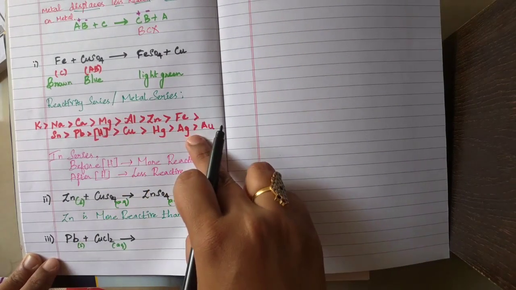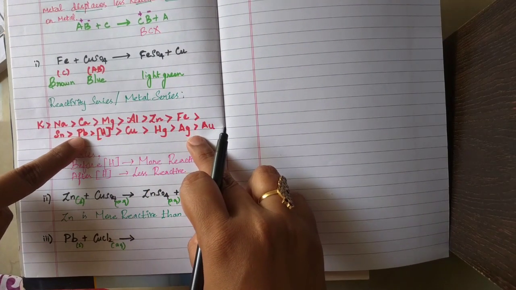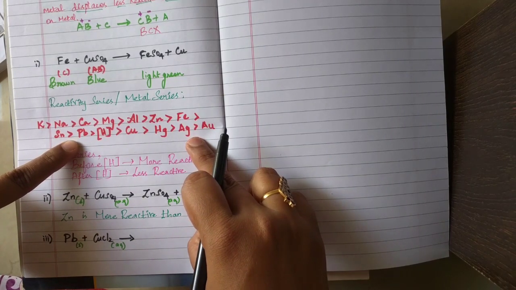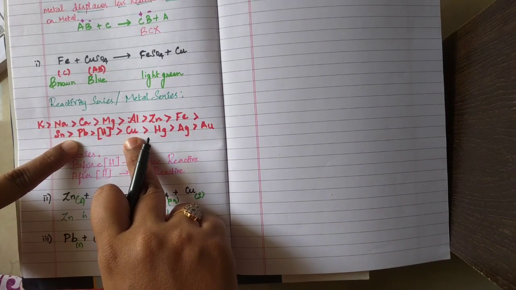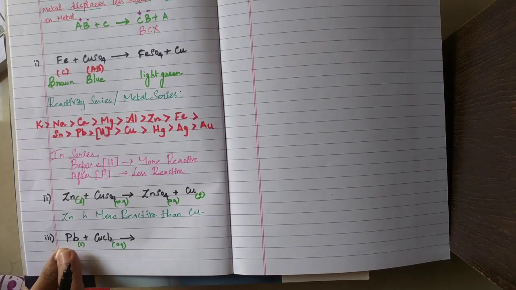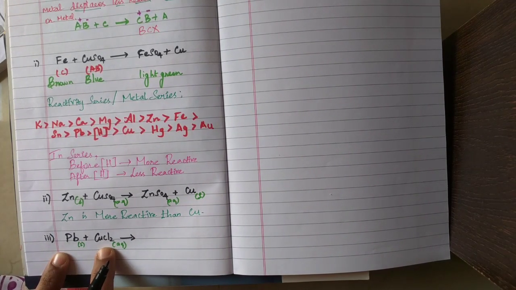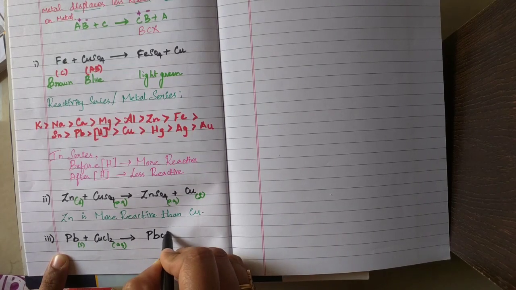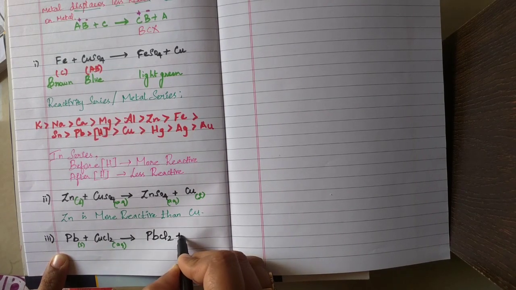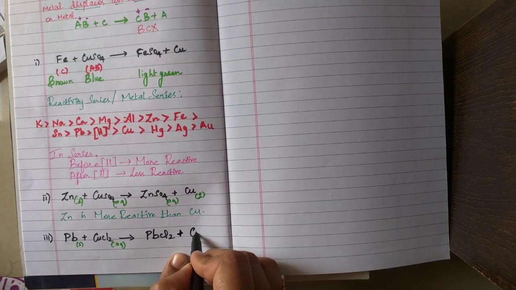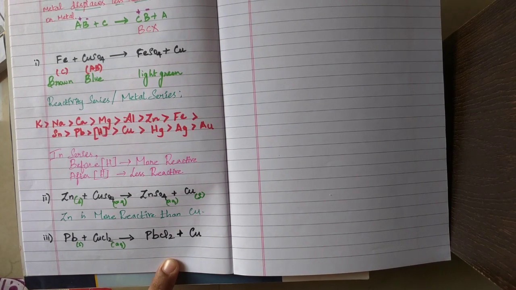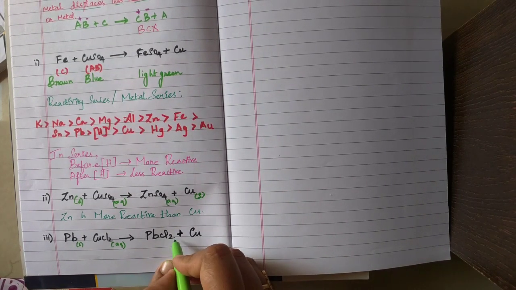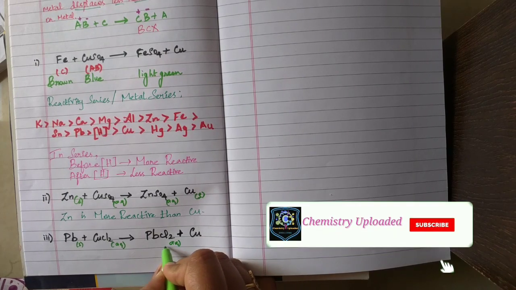Lead, before hydrogen lead is there, so it is a reactive metal. After hydrogen copper comes. So now what happens? Now this lead reacts with the chlorine and displaces copper. So here PbCl2 plus Cu. Clear, students? Now here state, it is aqueous solution, and here it is solid form.